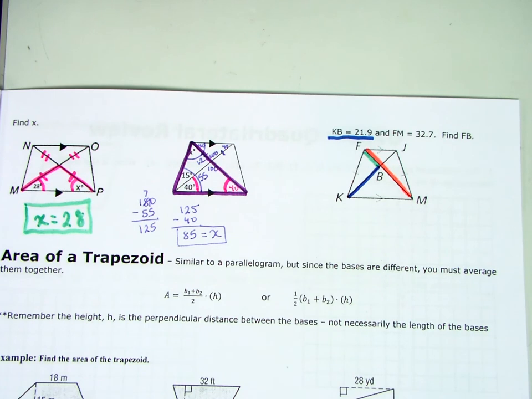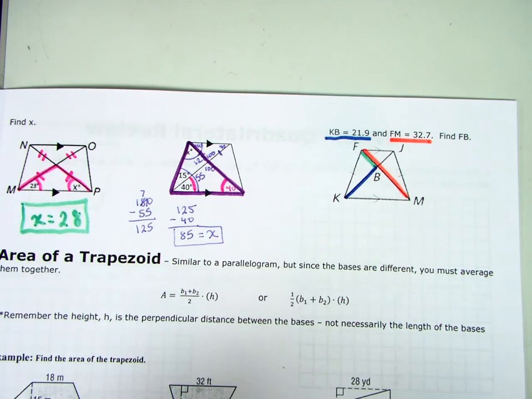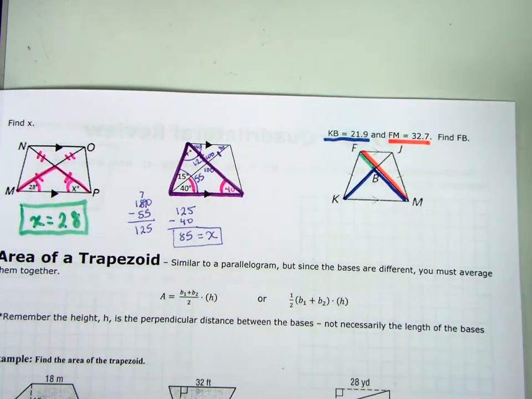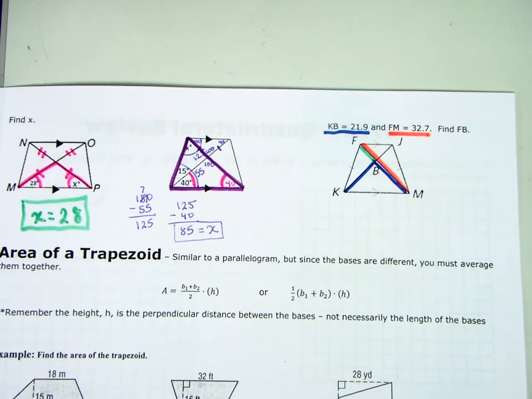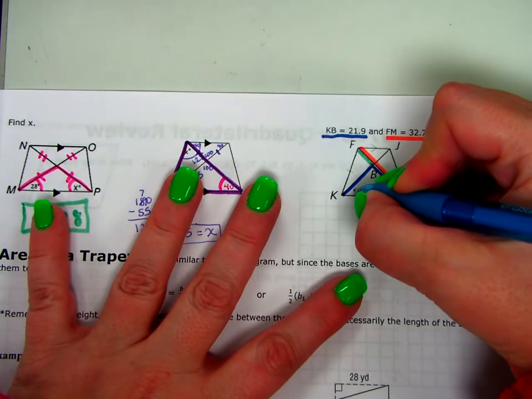Any ideas? Yes. KB and MB are congruent. Uh-huh. So BM equals 21.9 and subtract 21.9 from 32.7.